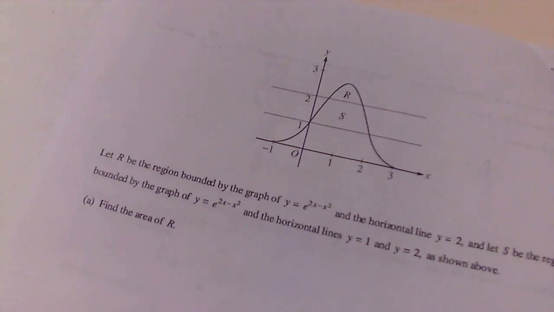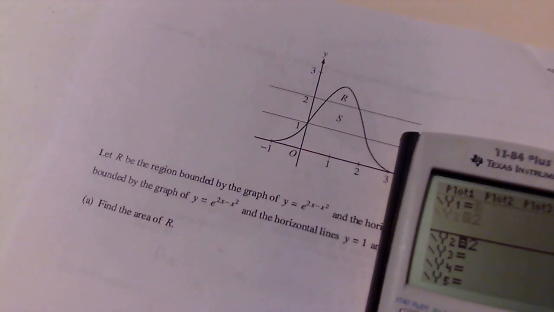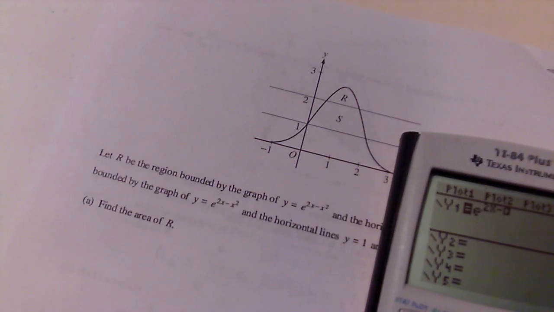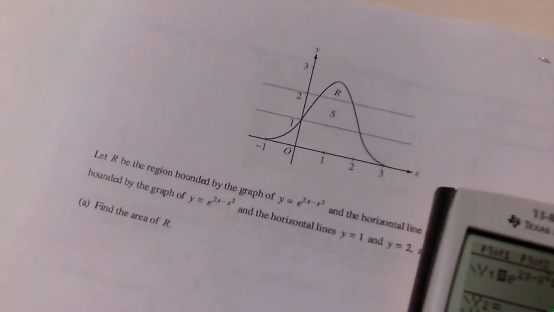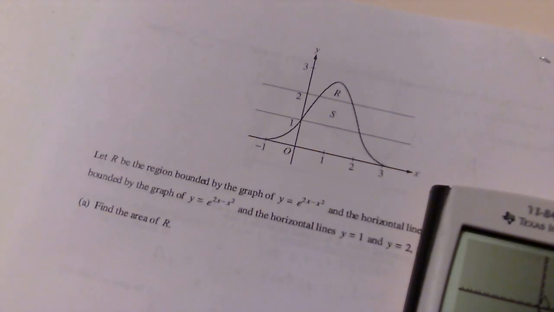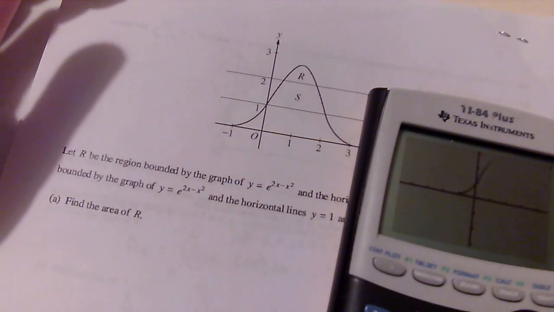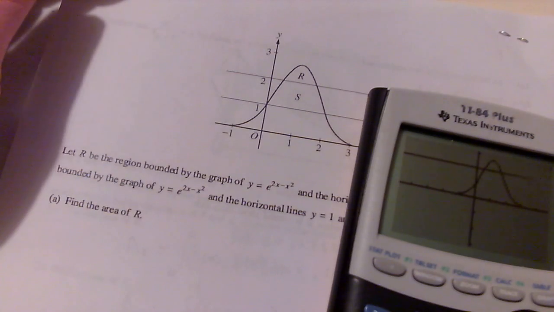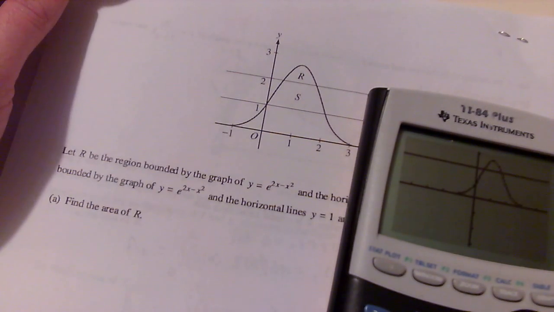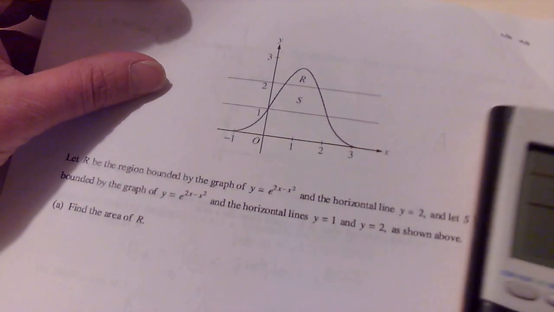So let R be the region bounded by the graph y equals, clear out what I had, e to the 2x minus x squared, and the horizontal line y equals 2. I might need to go back to my other window. I had zoomed out on the last problem, so zoom decimal tends to be a pretty good one sometimes. Oh, there it is. So that's R right there. And then S, oh, it's that one right there.